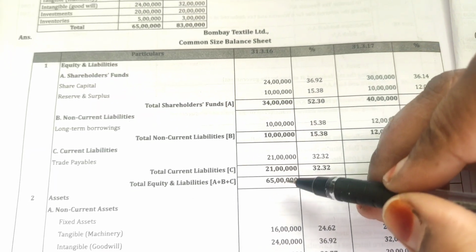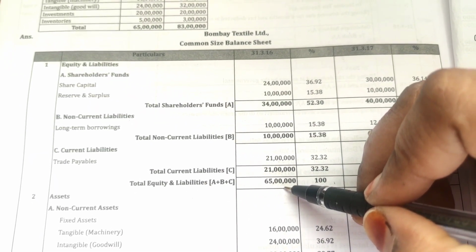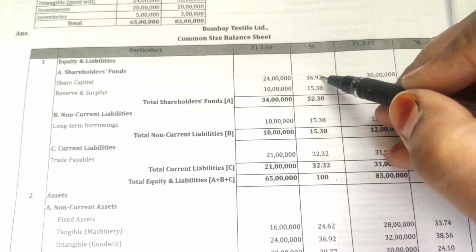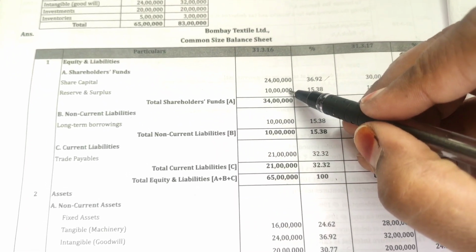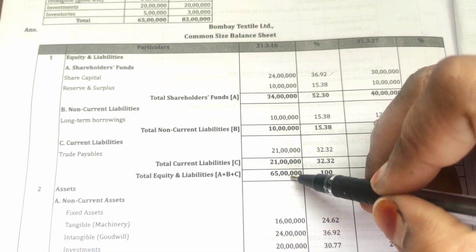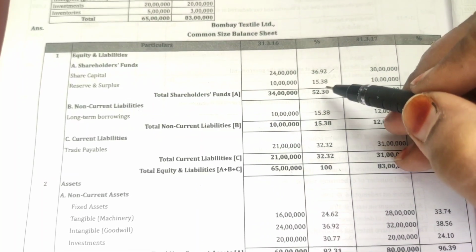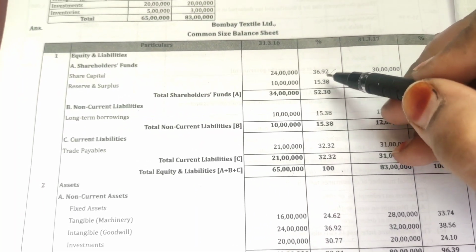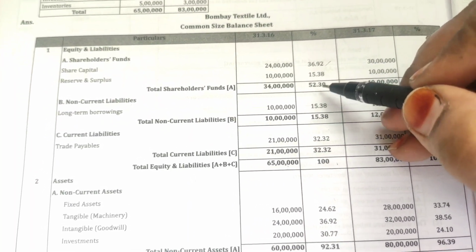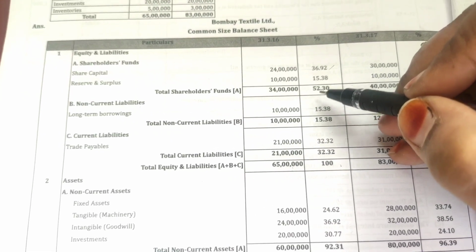So how will you take the percentage? 24 lakh divided by 65 lakh into 100, you will get this percentage. After that 10 lakh divided by 65 lakh into 100 will get this percentage. When you add up these two percentages, you will get this answer.